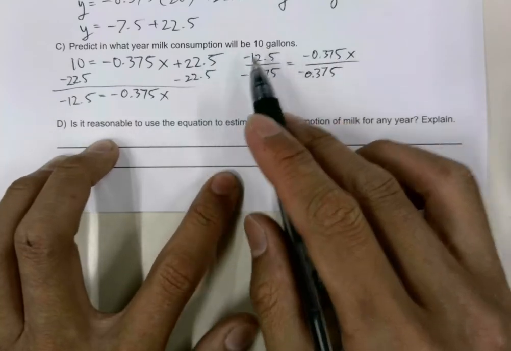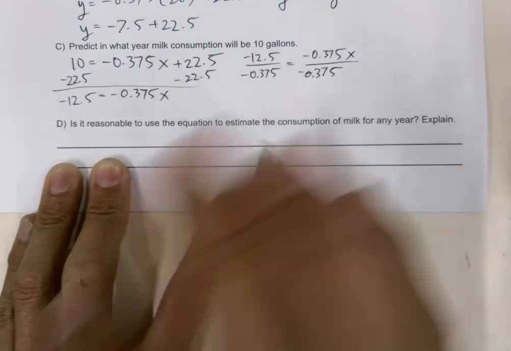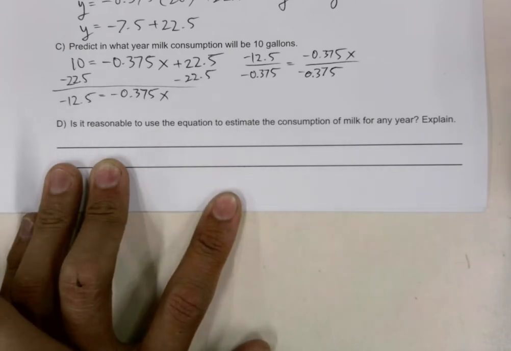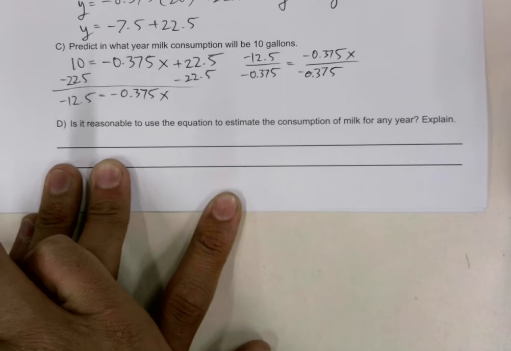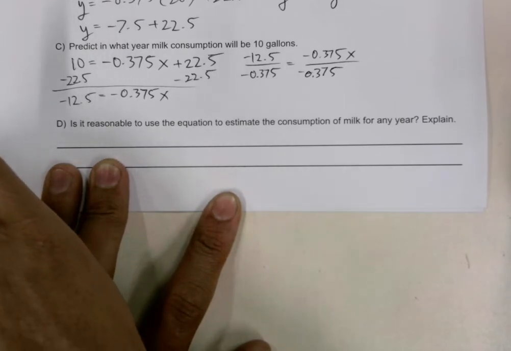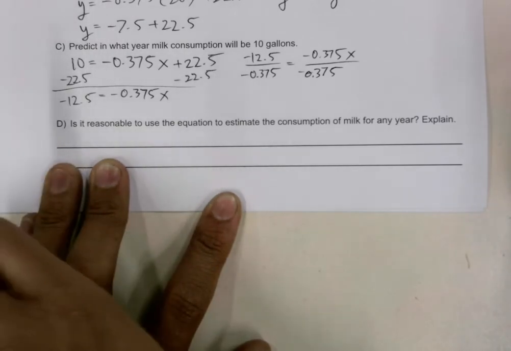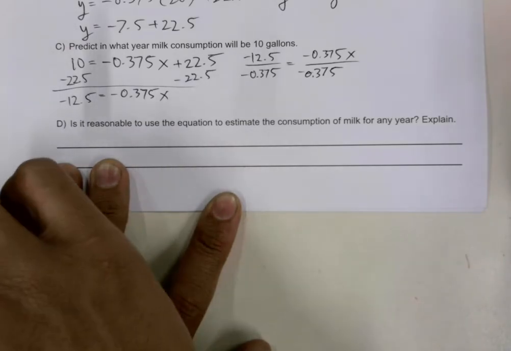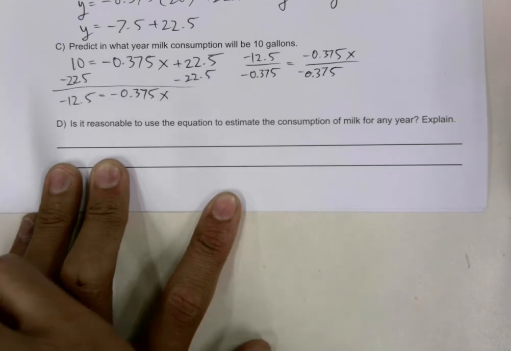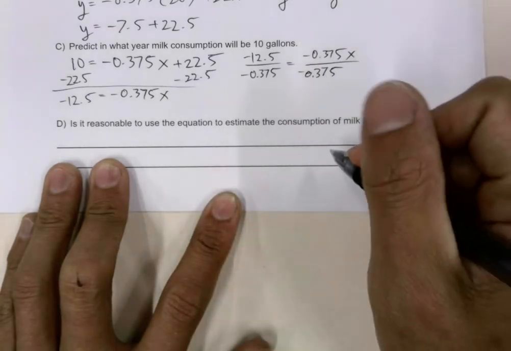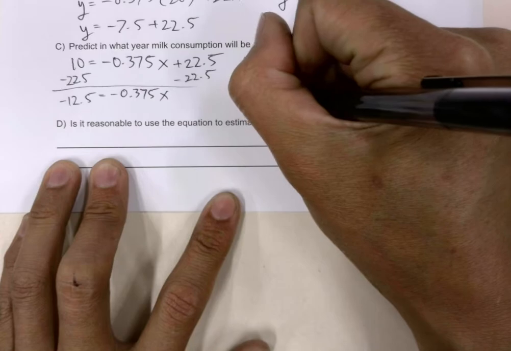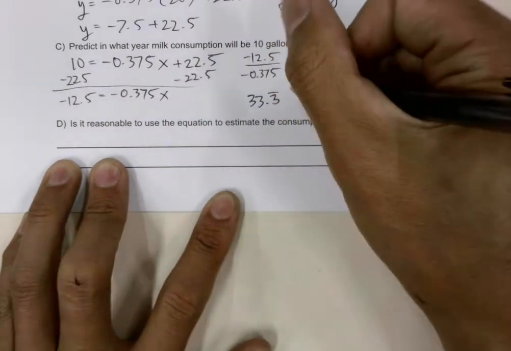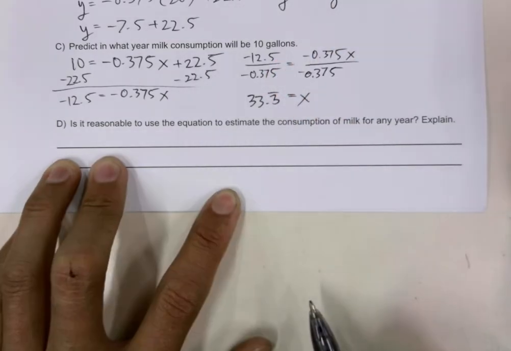Let's go ahead and make this calculation. We have a negative divided by negative, which is going to be positive. And we'll do 12.5 divided by 0.375. It's positive 33.3333 is equal to x.